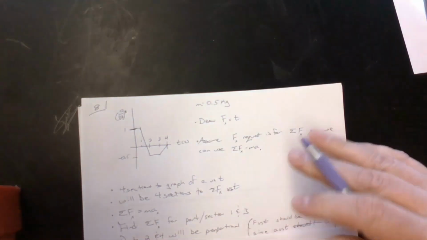So if I find this first chunk and this second chunk, then I can just linearly connect this point to this point. And then likewise for chunk 4, I can linearly connect this data point, or equivalent for the force graph, to a 0 spot.